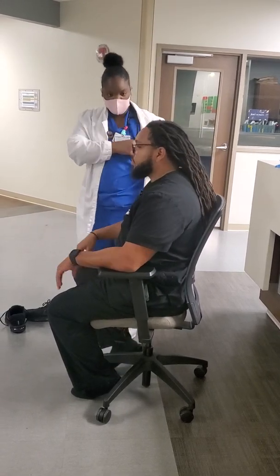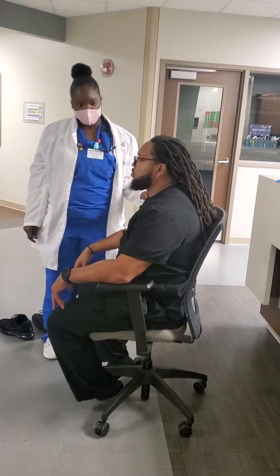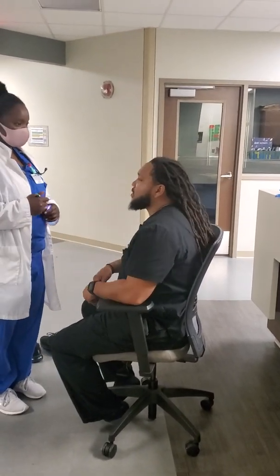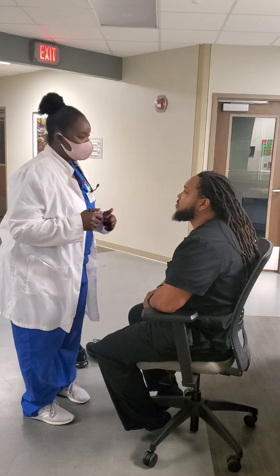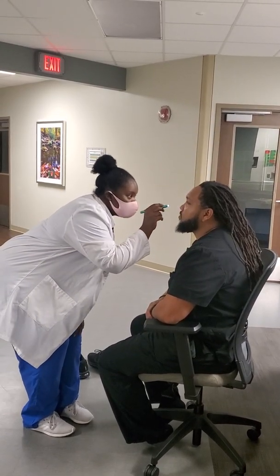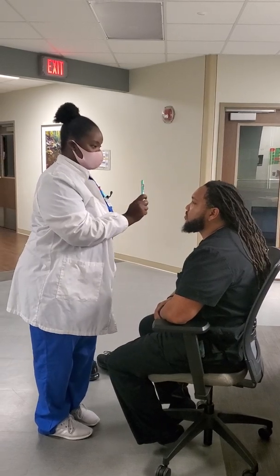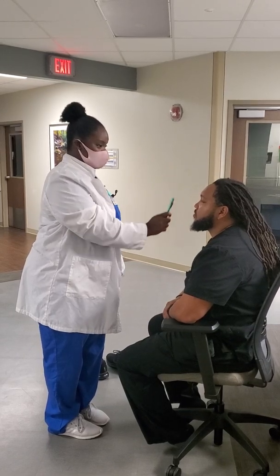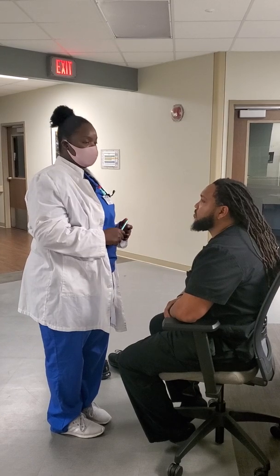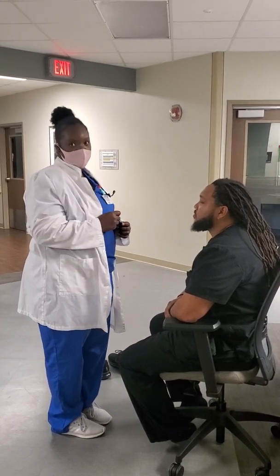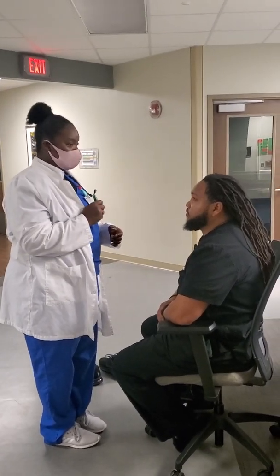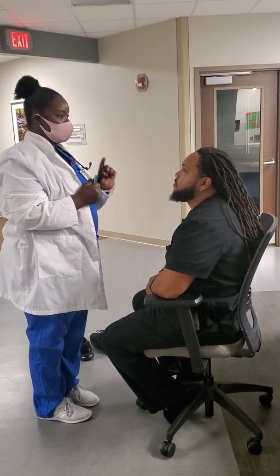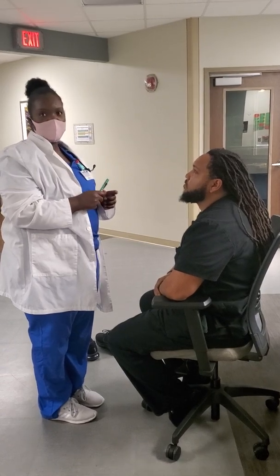I'm gonna check your eyes. So I see you wear glasses. Do you use them for daily use? Okay. Can you take your glasses off? Do you wear hearing aids or anything like that? Okay, great. Can you follow my pen? His pupils are equal, round, reacting to the light and accommodation. Can you let me look in your nose? His nose is symmetrical, pink and moist.